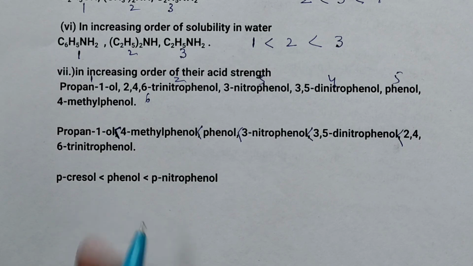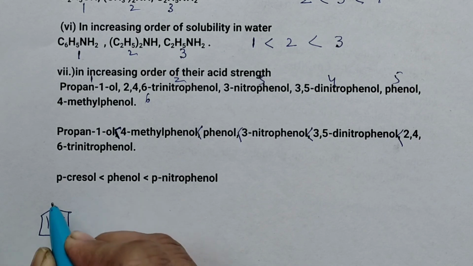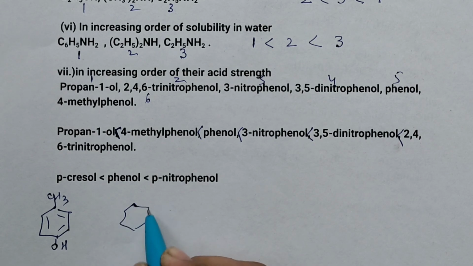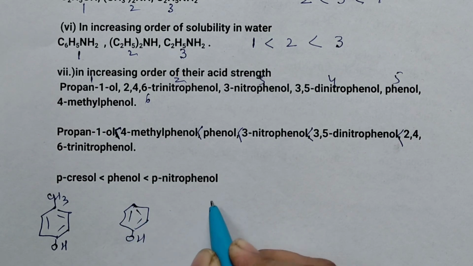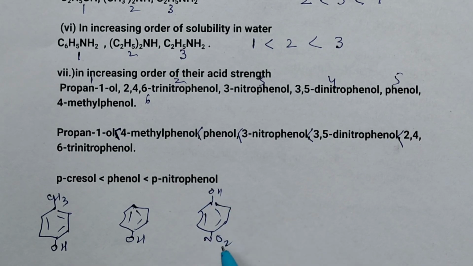And in case you are asked this one, what is that cresol? Paracresol. Cresol means you have phenol plus a methyl group present on it. Right? So phenol is that normal thing, a benzene ring. On that benzene ring you have an OH group, and then you have a nitro group at the para position. Nitro is a withdrawing group. So if the nitro group is there, obviously the acidic nature has to be more. This is a repelling group, this is without any group, and then there is the nitro group. So the more nitro groups or any withdrawing groups present, the more will be the acidic nature.